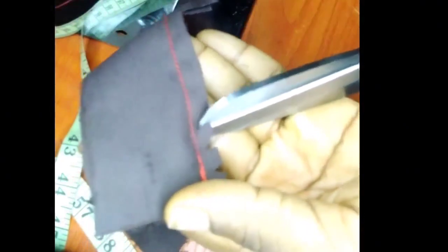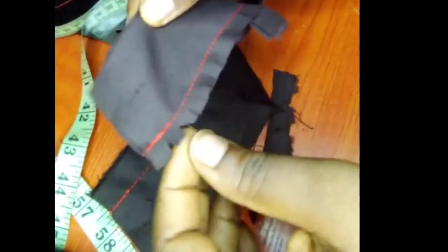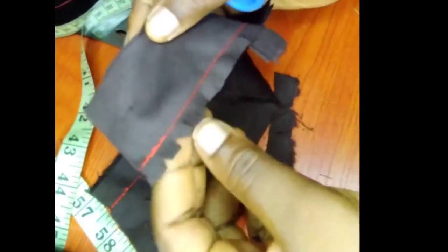Then clips means clipping. These are clips. Both of them serve the same purpose. The only difference is that notching is just cutting out a natural shape, and clipping is just making straight, tiny cuts. Another word that you come across is hemming.